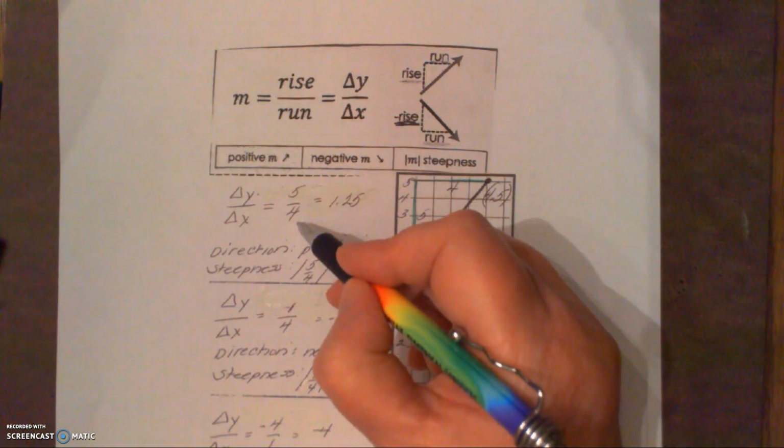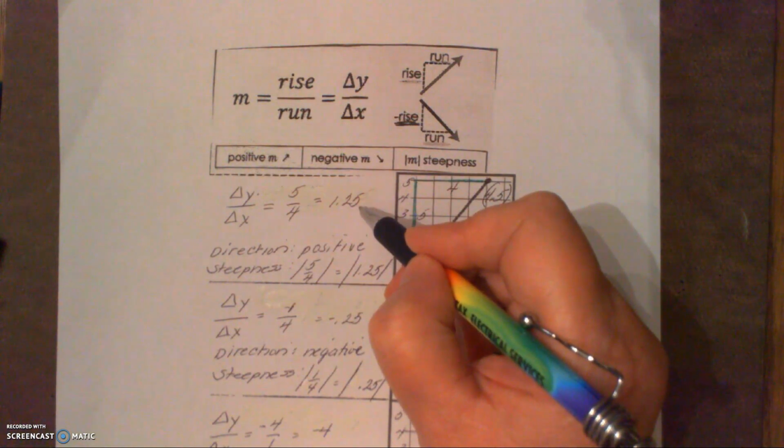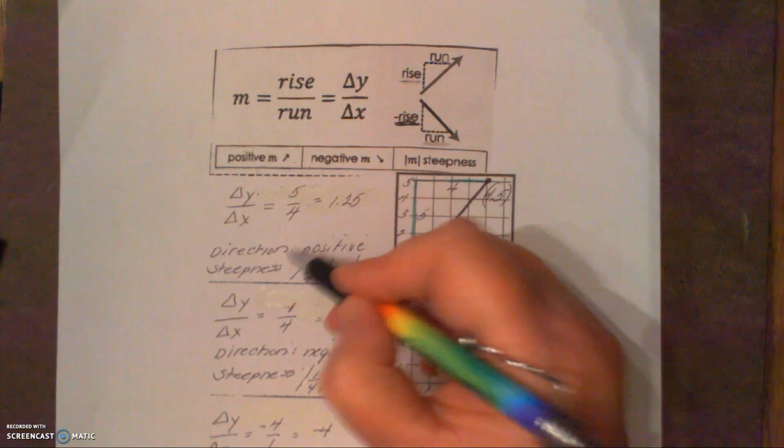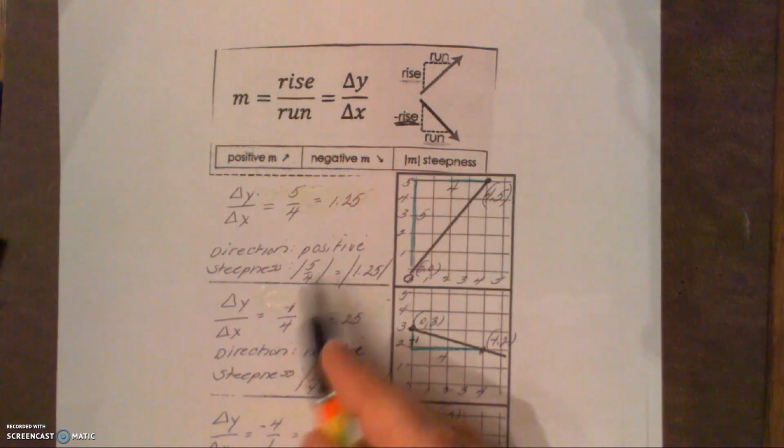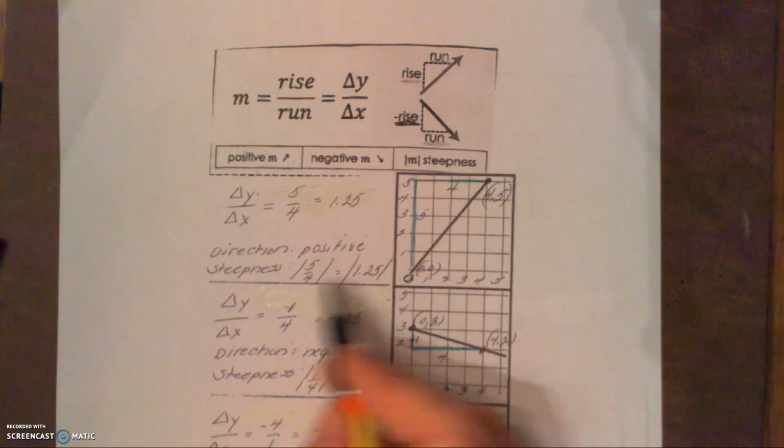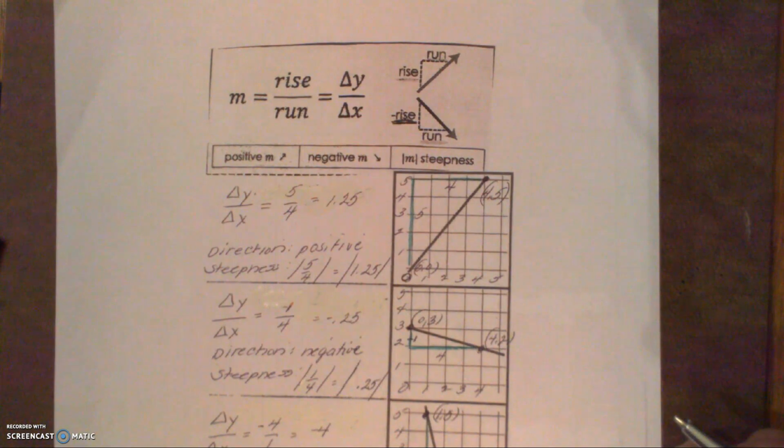So it's 5 over 4, and it equals 1.25. The direction is positive, and the steepness was 5 over 4, or 1.25.